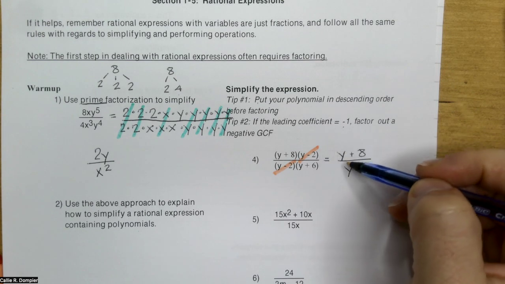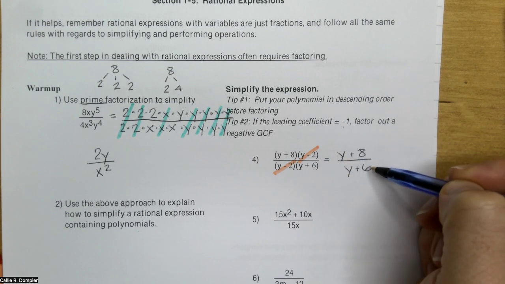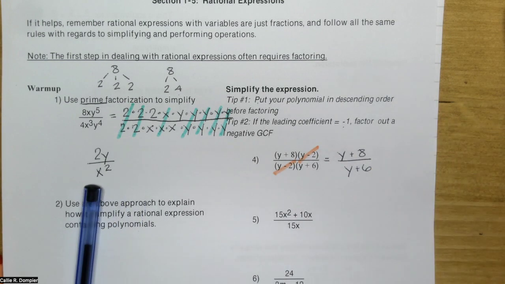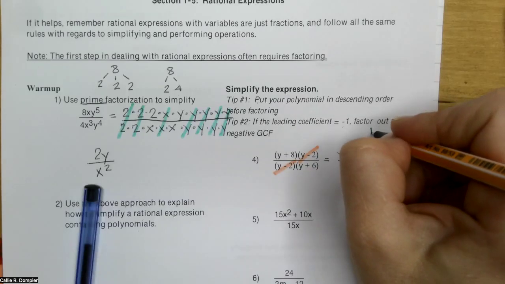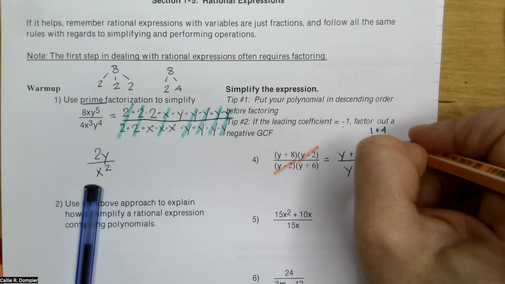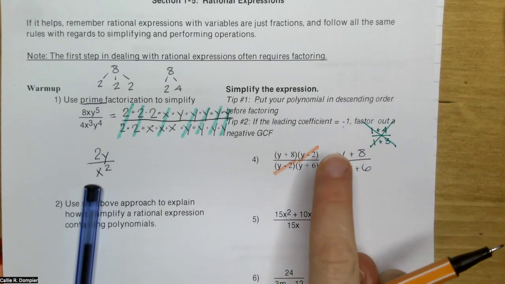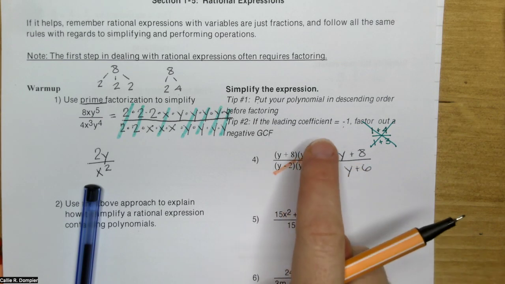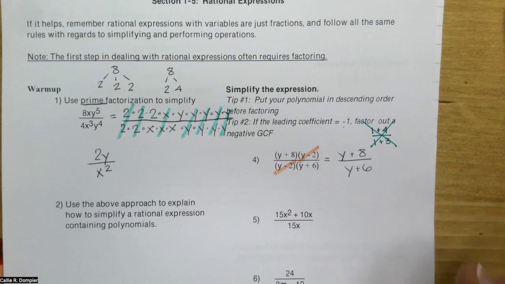Again, don't say y divided by y is now 1, and that 8 divided by 6 is 4 divided by 3. So that's not what we're doing. It doesn't become 1 plus 4 over 1 plus 3. You stop here because that's an entire term. Just like this was an entire term, and that's why we could cancel it. So we are finished right there.